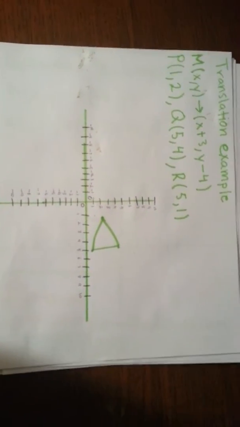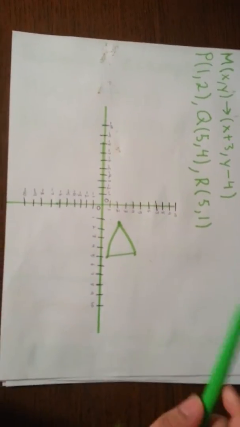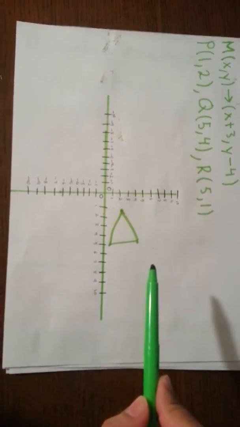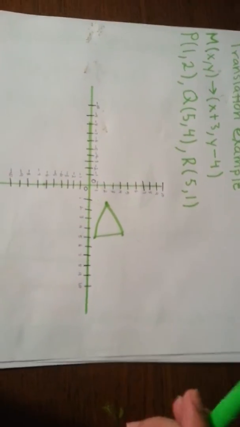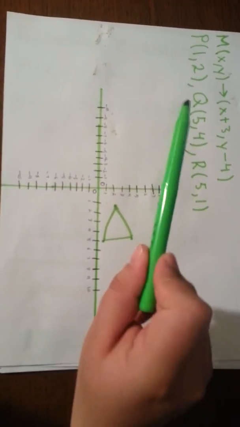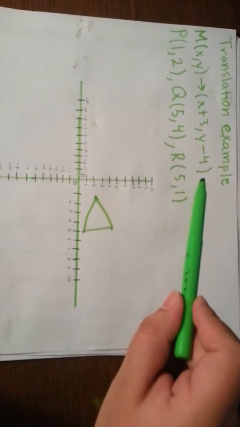The first example I will be showing you will be of translation. Here we have the pre-image of PQR. So for translation, we are going to plug these numbers in with this formula.